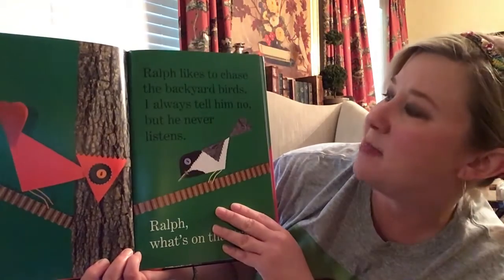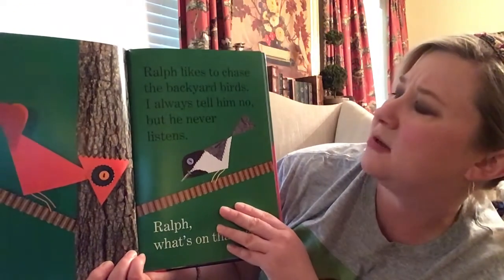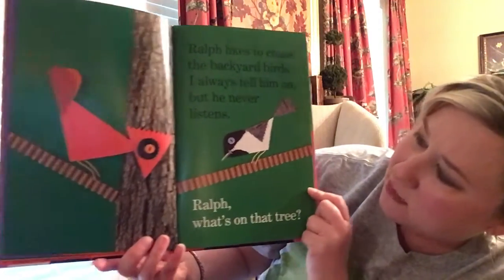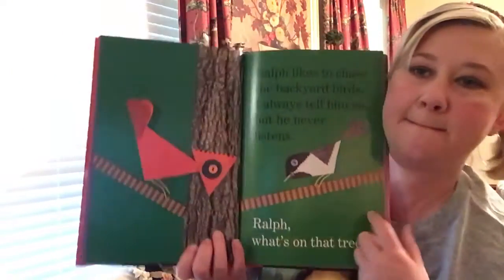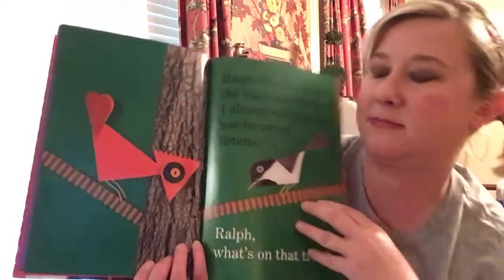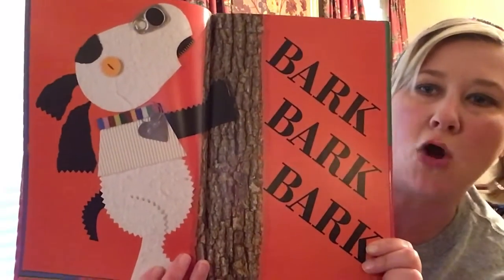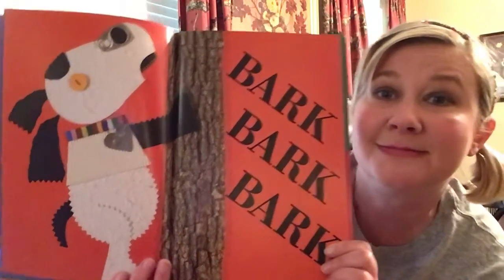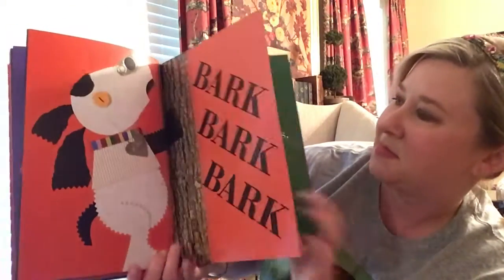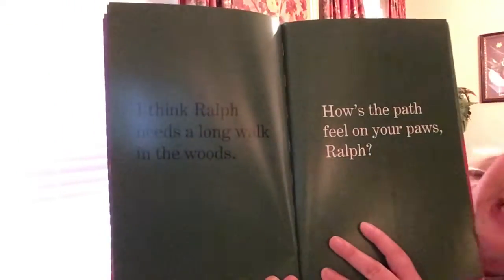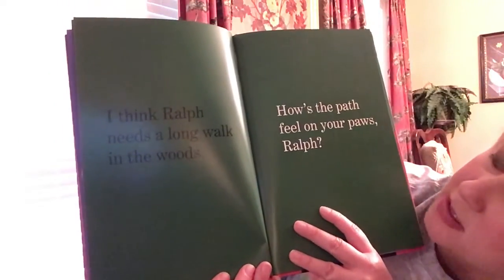Ralph likes to chase the backyard birds. I always tell him no, but he never listens. Ralph, what's on that tree? Bark, bark. I think Ralph needs a long walk in the woods.